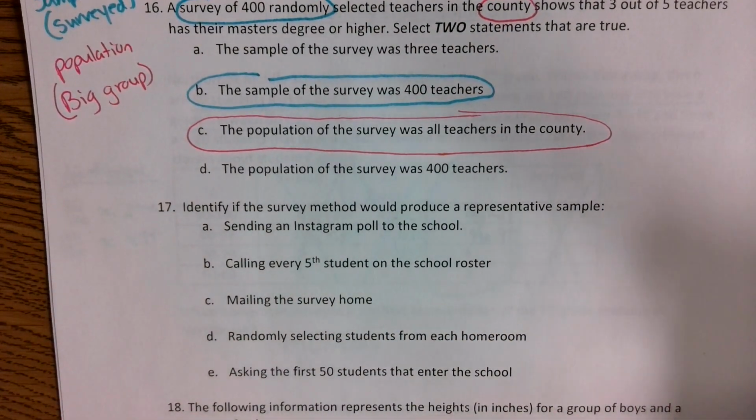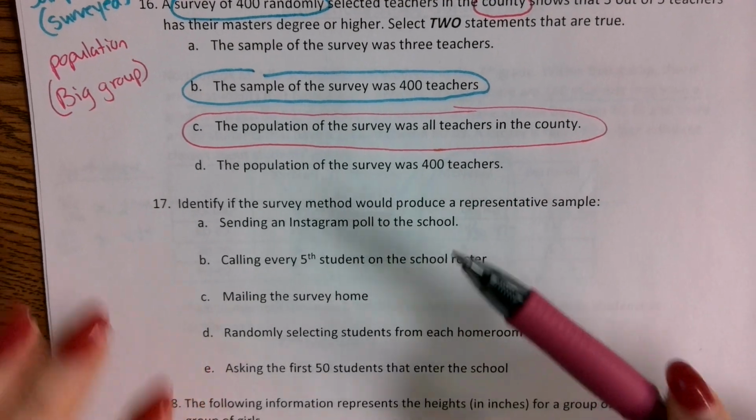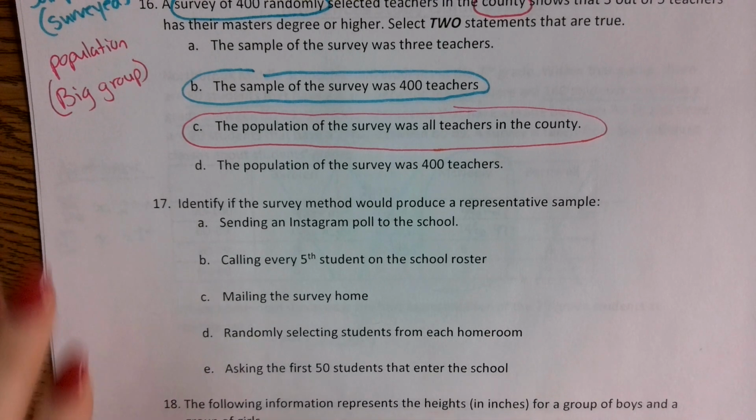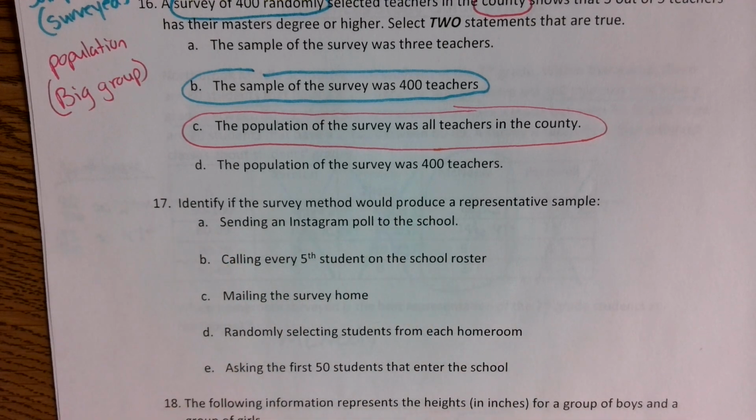Number 17. Identify if the survey method presented here is going to be a representative sample, meaning a fair sample, not biased. If I send an Instagram poll to the school, is that a fair method of surveying?